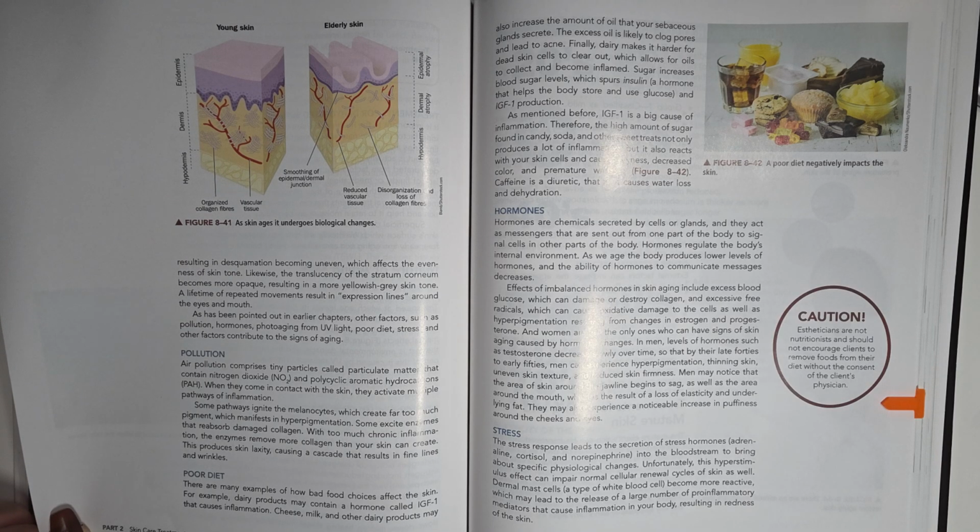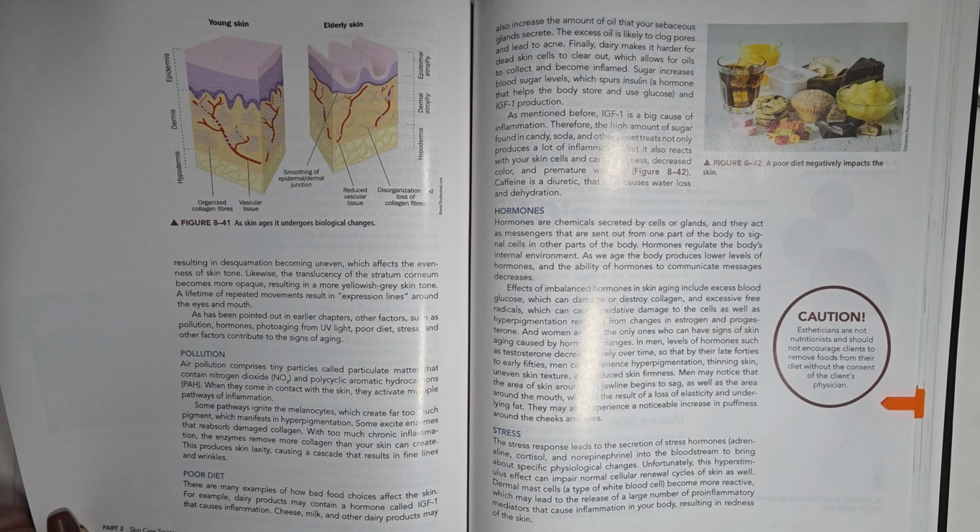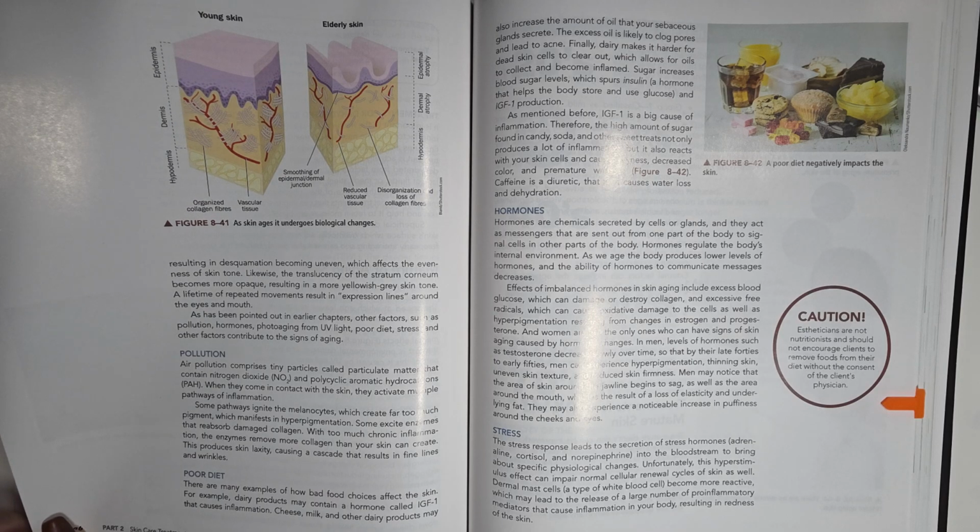Then figure 8-41, as referenced on the previous page: as skin ages, it undergoes biological changes. Then it shows younger skin compared to elderly skin, pointing out the various layers, epidermis and dermis, and how it's different when it ages. Smoothing of the epidermal-dermal junction, reduced vascular tissue, disorganization, and loss of collagen fibers as compared to the younger skin.